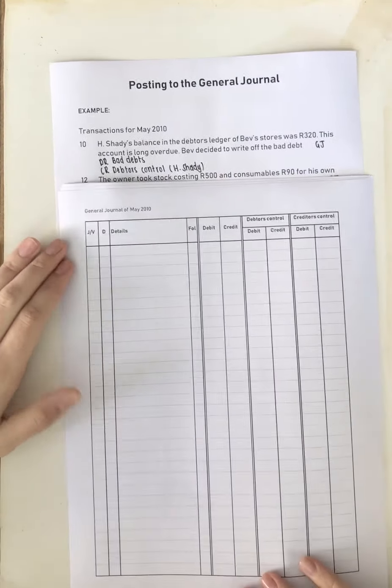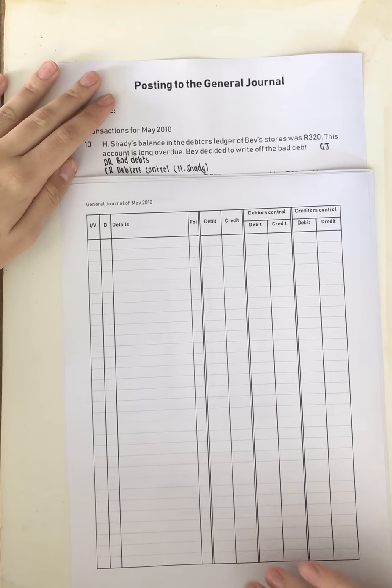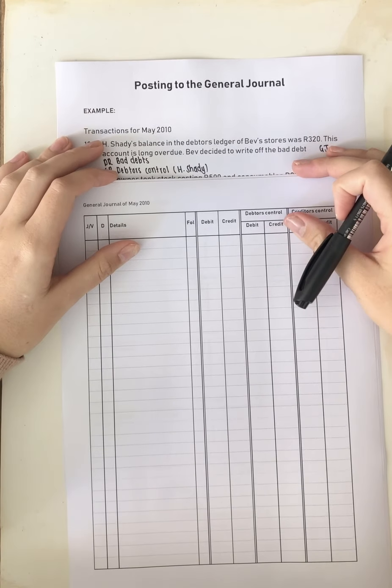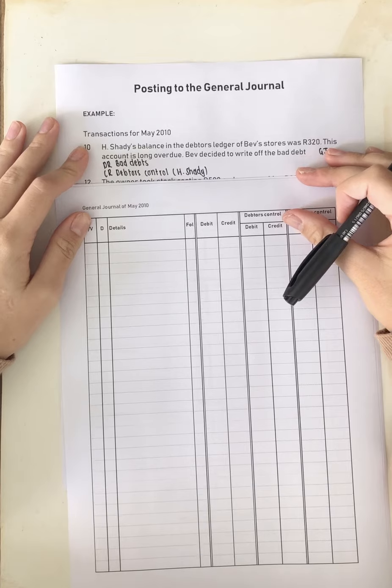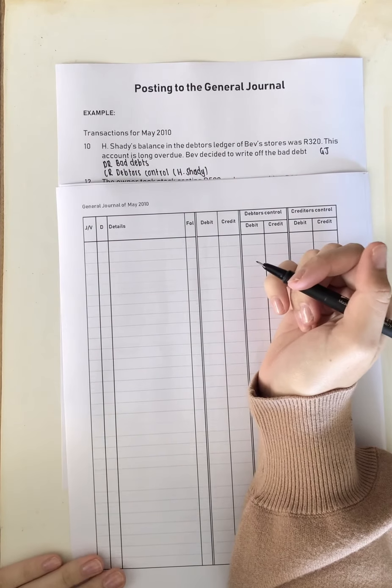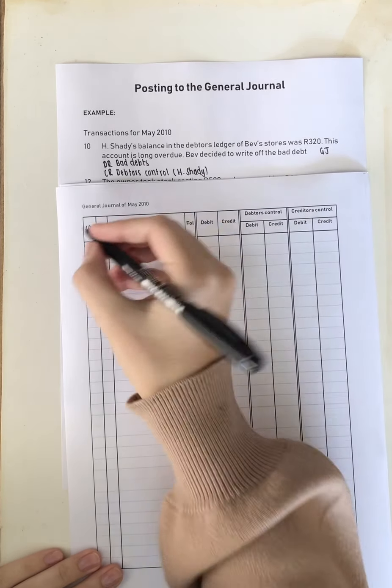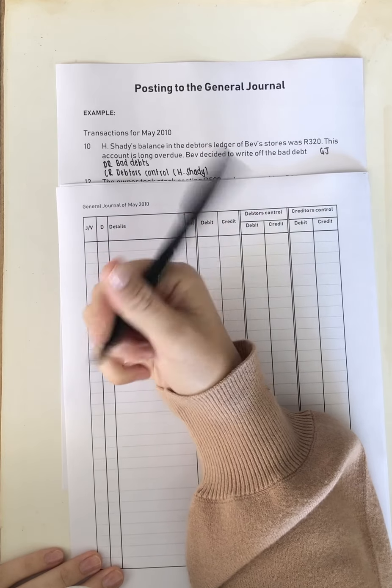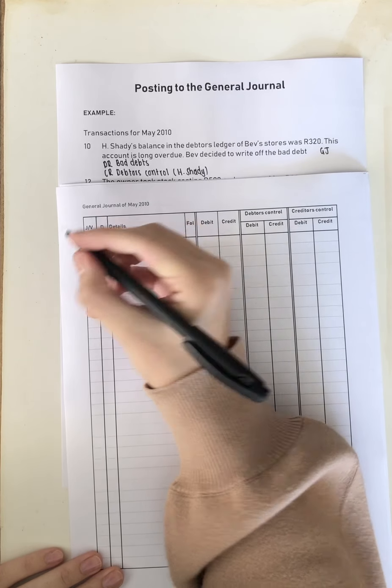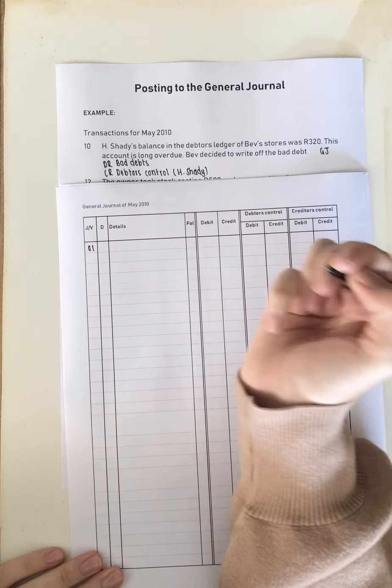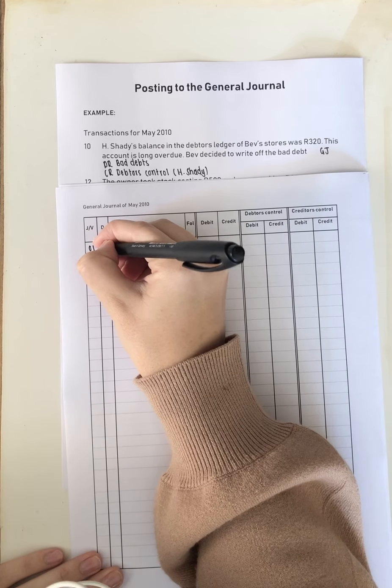So let's take each transaction and post it to the general journal. So my first one, I said I was going to debit bad debts and credit debtors control. So first with my journal voucher, it doesn't state what my journal voucher is, so I automatically just start with 01. The day is the 10th.